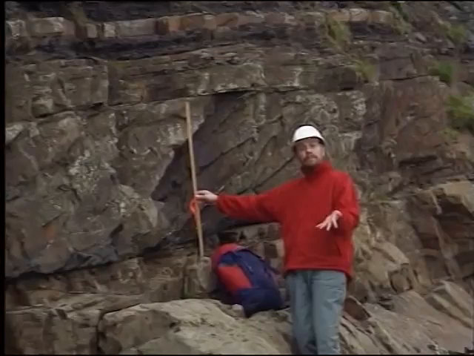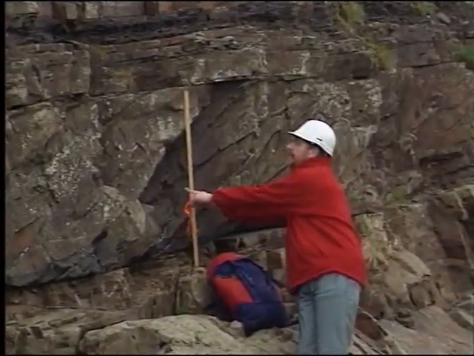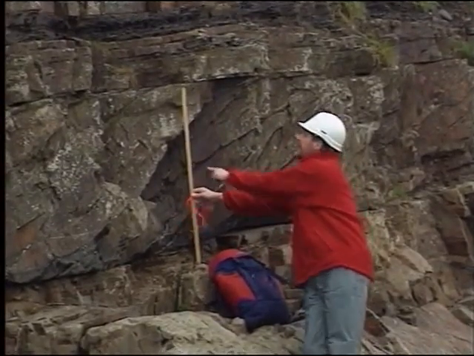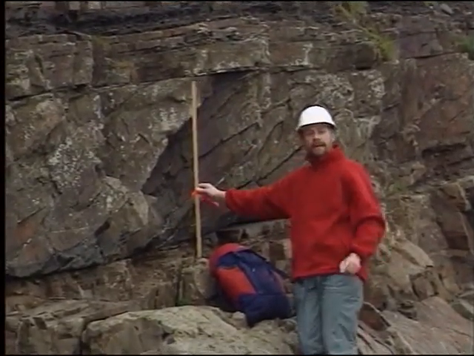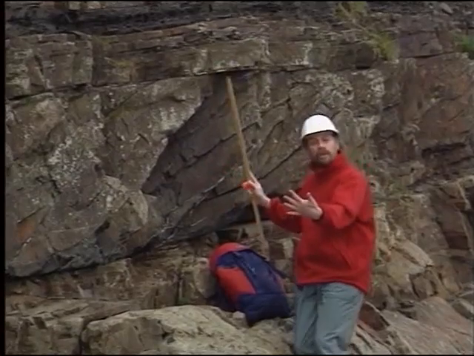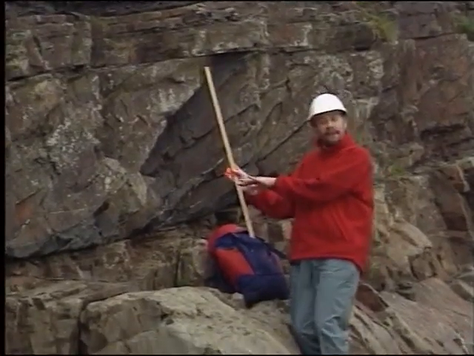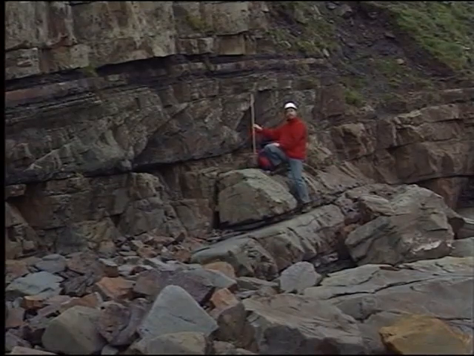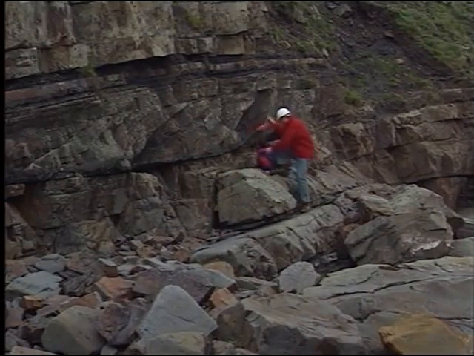until we get to the maximum development of the duplex, the same bed, and you can check it from the sequence above and below, the same bed is now over 1 metre thick. Why is that? Because the rocks have been shortened this way and they've had to thicken vertically to accommodate it. Now, how far does the duplex extend? Let's go and see.